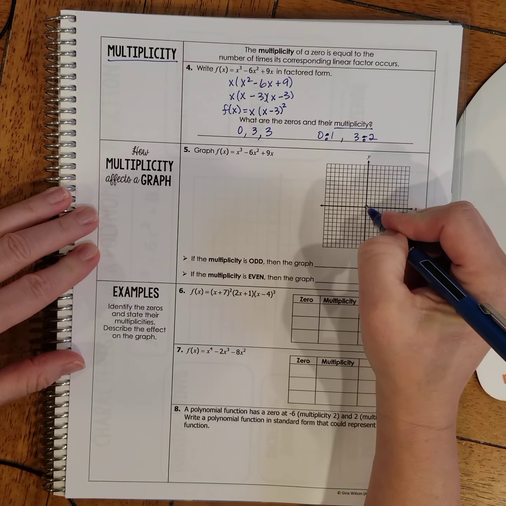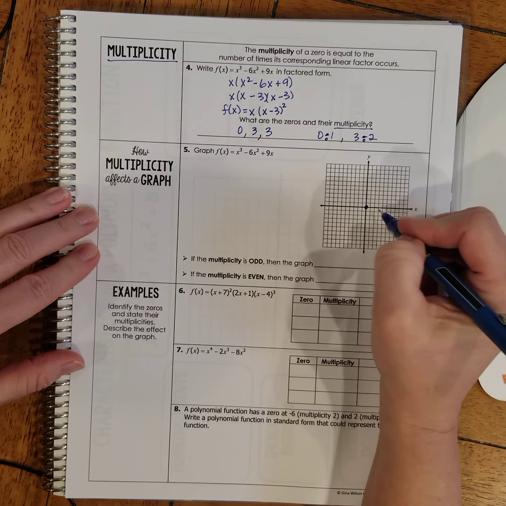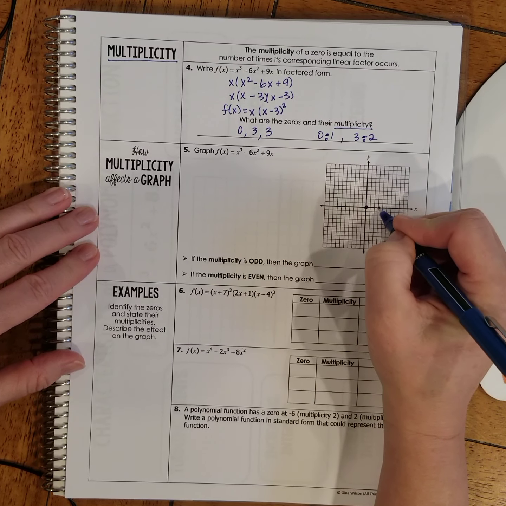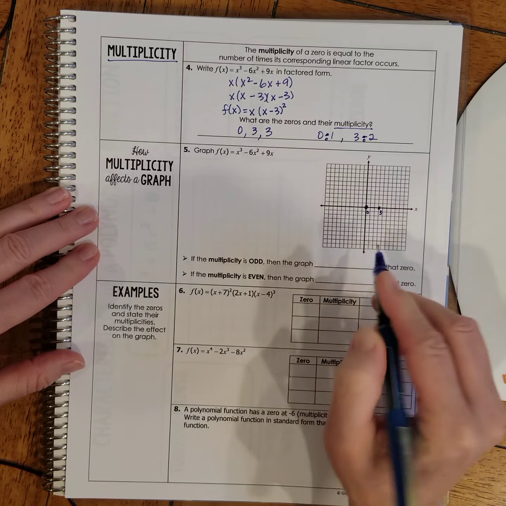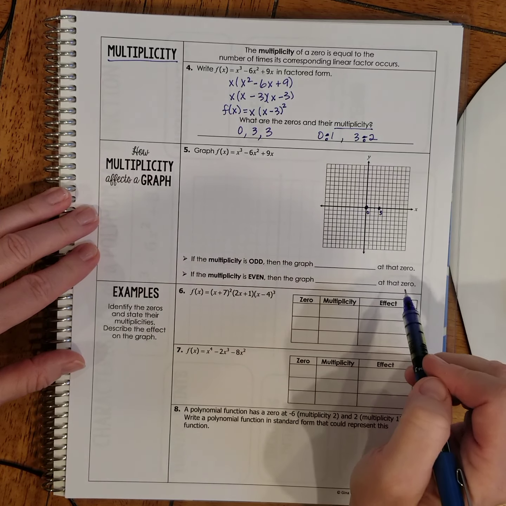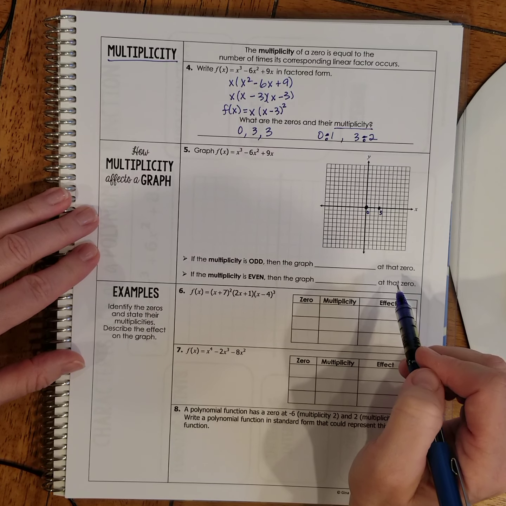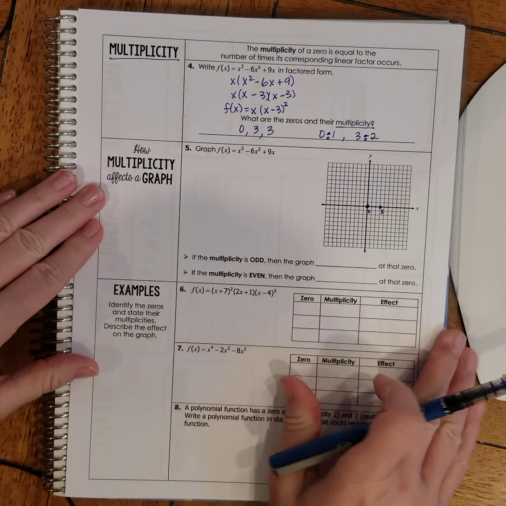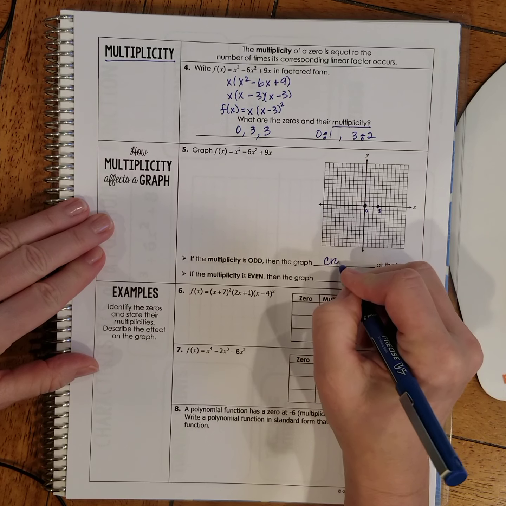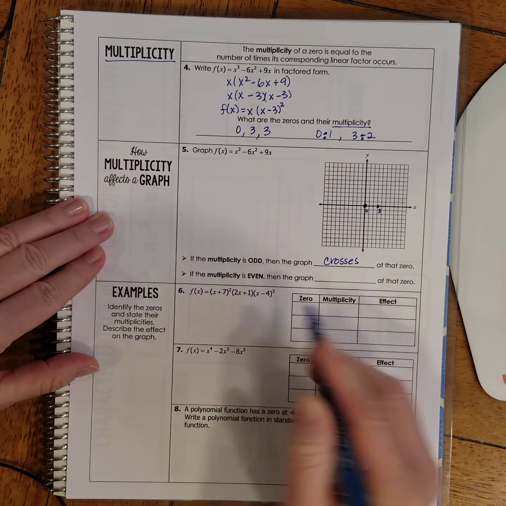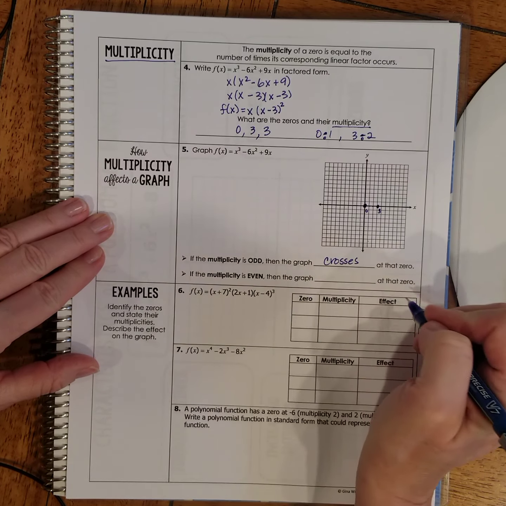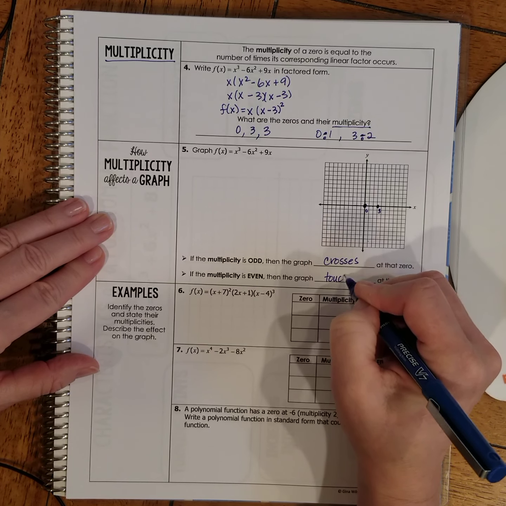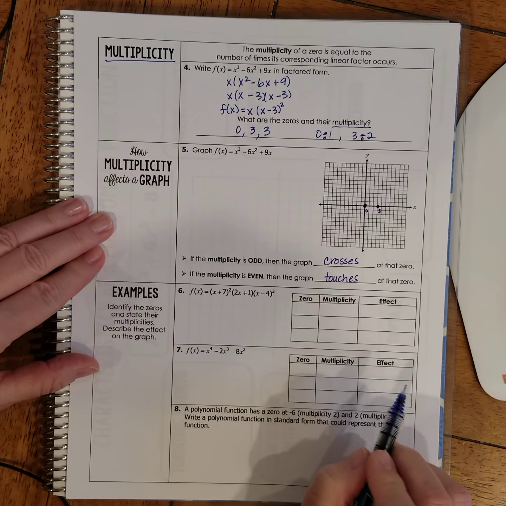Now, if we want to graph that function, this is how the multiplicity affects the graph. Basically, we're going to plot our two zeros at 0 and 3. That's going to be the two places where the graph touches the x-axis. And remember, if the multiplicity is odd, then the graph crosses at that 0, and if the multiplicity is even, then the graph, sometimes it's called bounces or touches. It's going to touch at that 0.